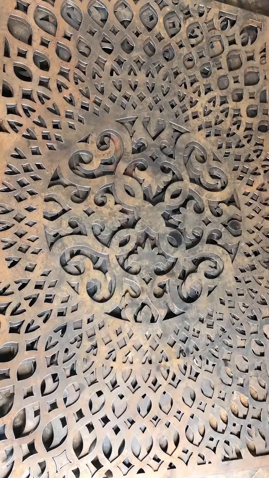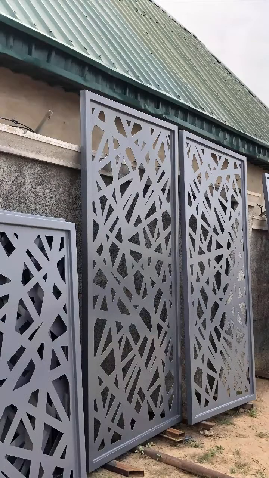You must have seen some of these things. Very interesting work that I'm into. This is also another design. I need to just show a video now, a short video of how the machine works.